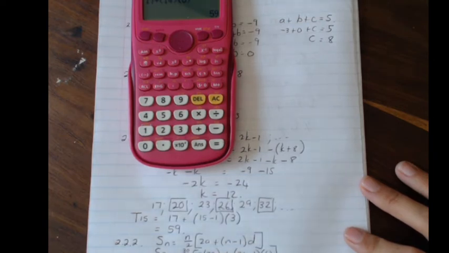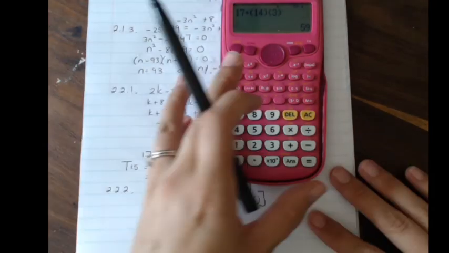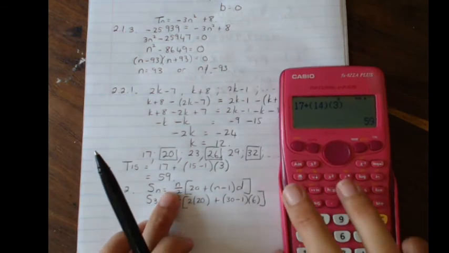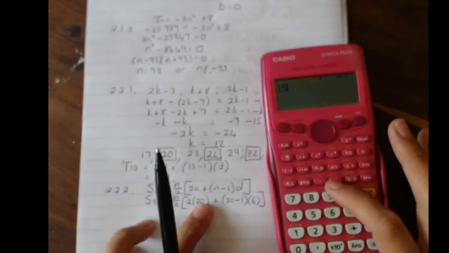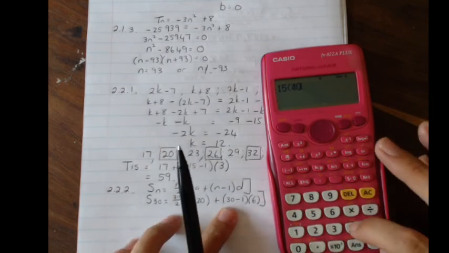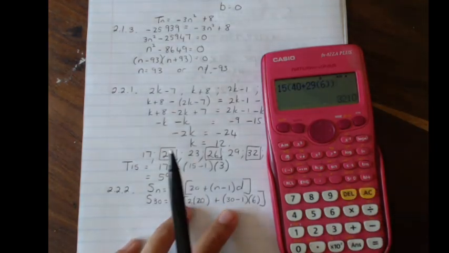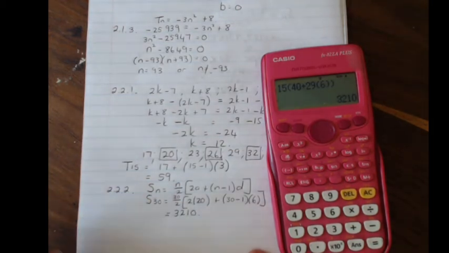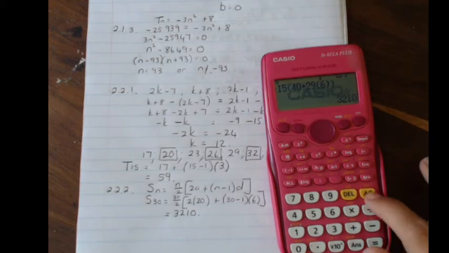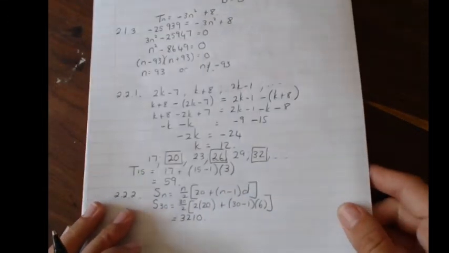I adapted the a and the d to work with that number pattern. Then I can just substitute that into my calculator. 30 over 2 is 15, times 40 plus 29 times 6, is going to be 3210. Alright, so that is question 2 of the 2017 paper.